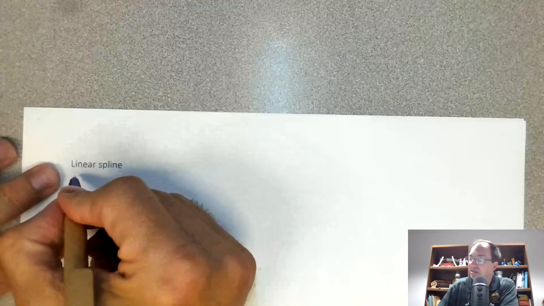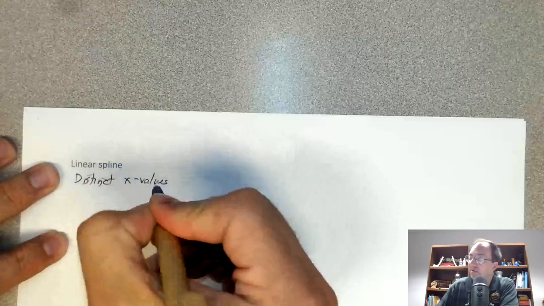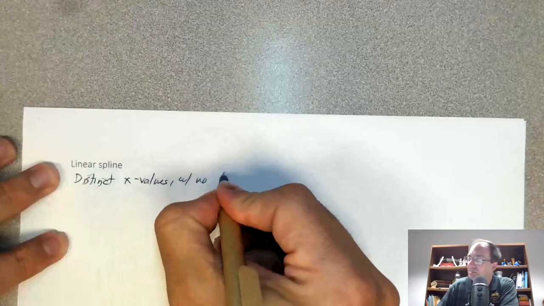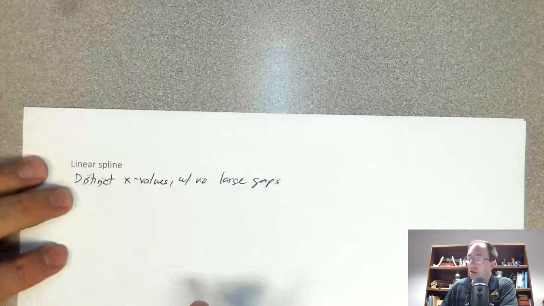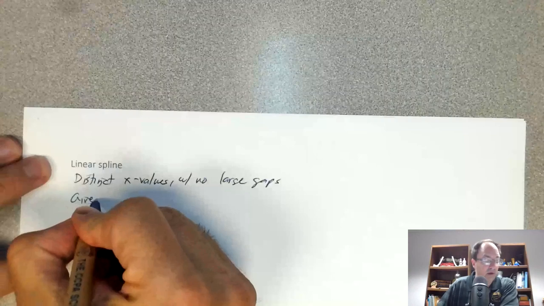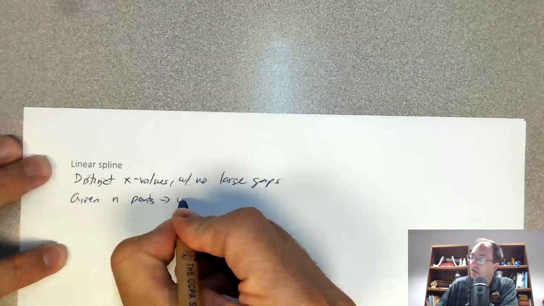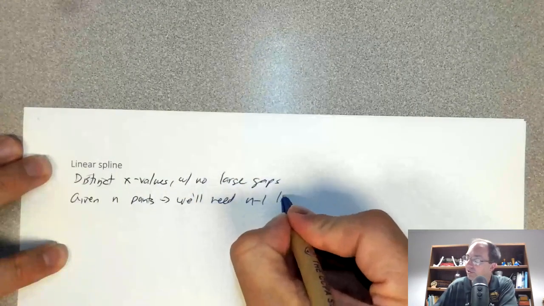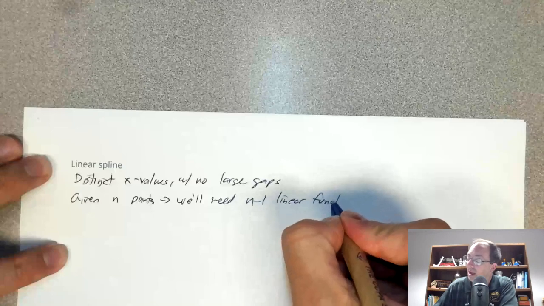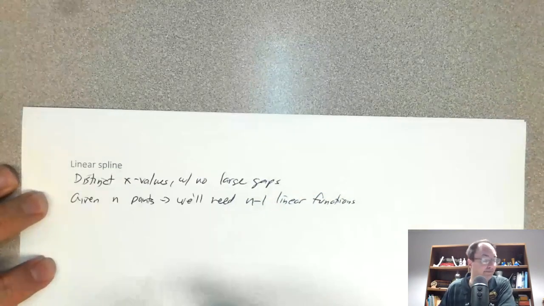linear spline. Now, a linear spline, first of all, works best if you have distinct x values, preferably with no large gaps between the x values. If you're given n endpoints, then we'll need n-1 linear functions. And that's because a linear spline is basically just connecting the dots with lines.